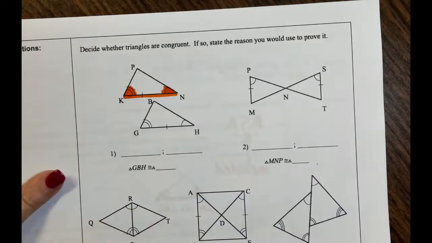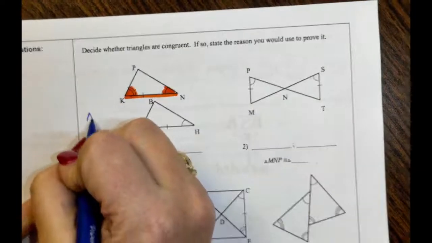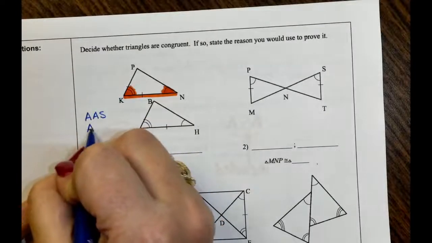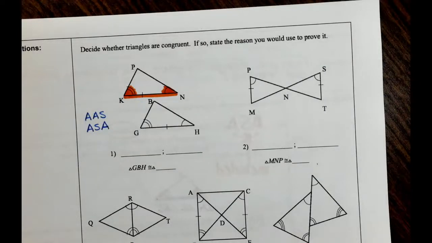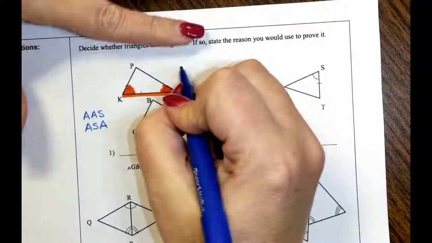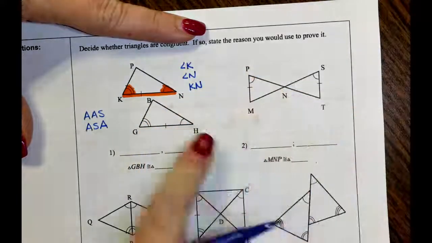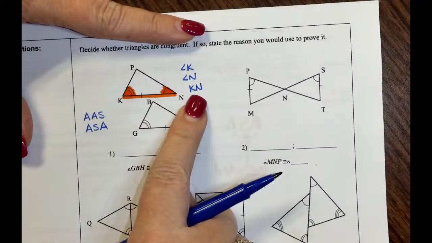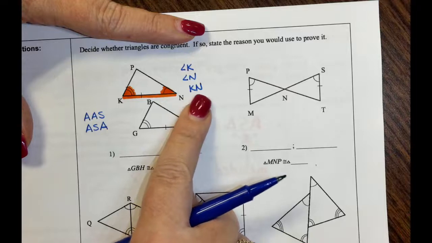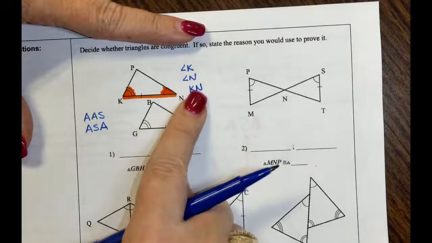If you are having trouble deciding, notice I have 2 angles and a side. So here are my only options: my 2 choices are angle, angle, side, or angle, side, angle. The question is, is the side included? If you are having trouble deciding this, write down your pieces: angle K, angle N, and side KN. If your 2 angles are both the ends of your segment, then it is included. KN includes N and K. So those are included.